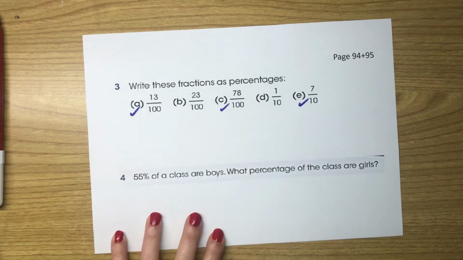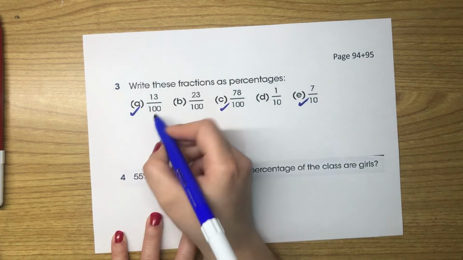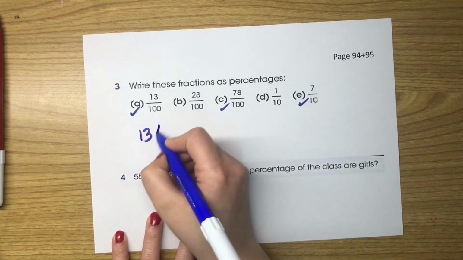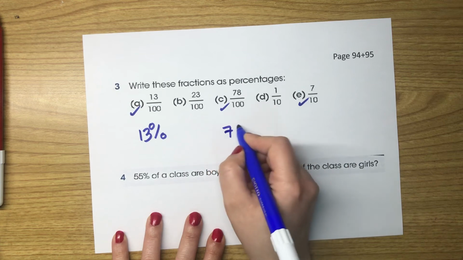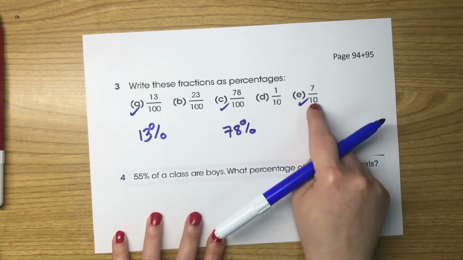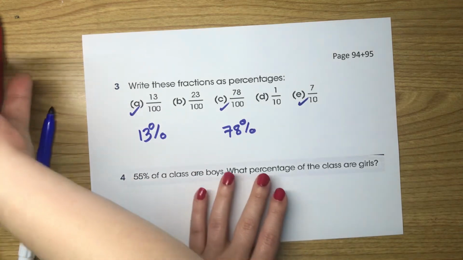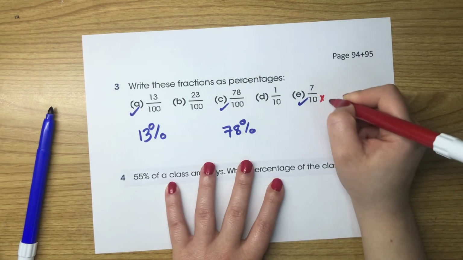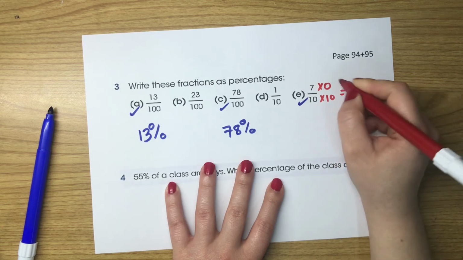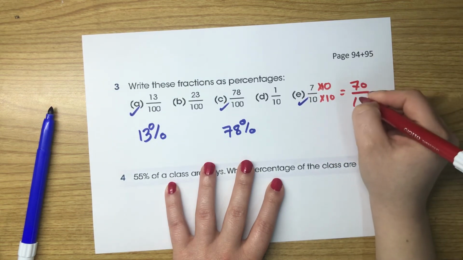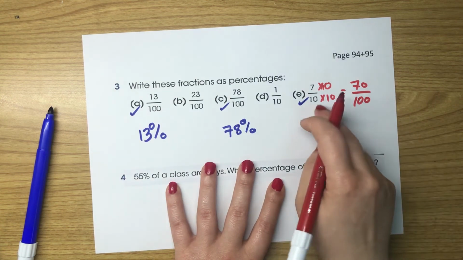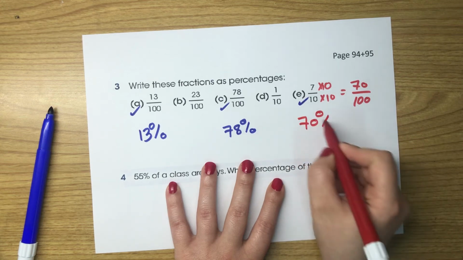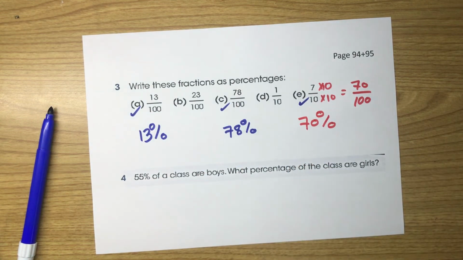So 13 over 100, because the denominator is 100, I can change it into a percentage directly. 13 over 100 can be changed directly. 78%, because the denominator is 100. In this case, I have to find an equivalent fraction with denominator 100 by multiplying by 10, which equals 70 over 100. Now, after the denominator has been changed into 100, 7 over 10 equals 70%. Okay?